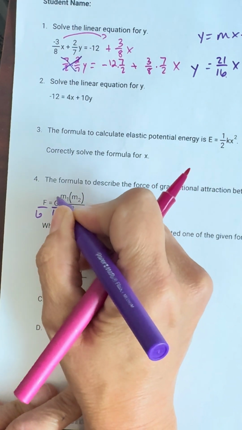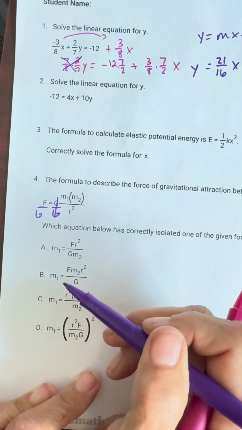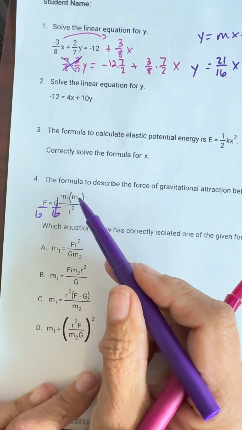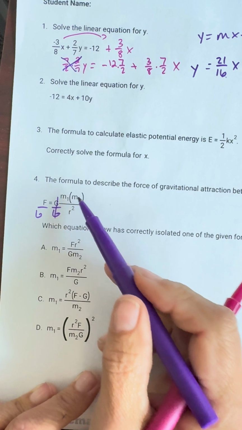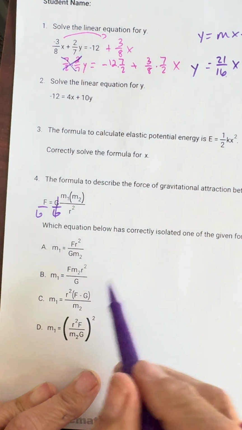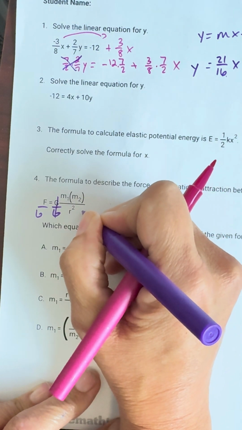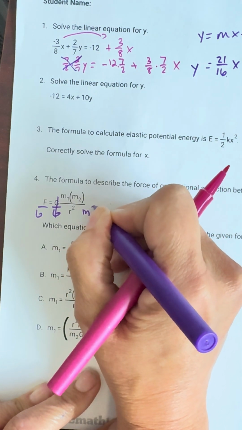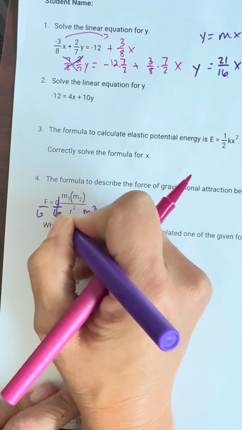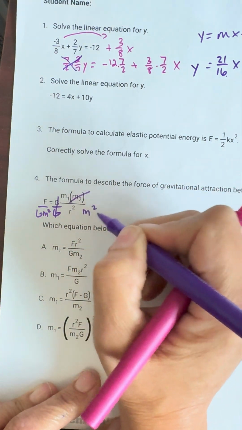So we're going to divide by g on both sides. And m1 and m2 are also there on top, so we're multiplying basically, and so we are solving for m1, so we're going to divide by m2. So m2 is also going to be on the bottom with g, and so m2 goes away.